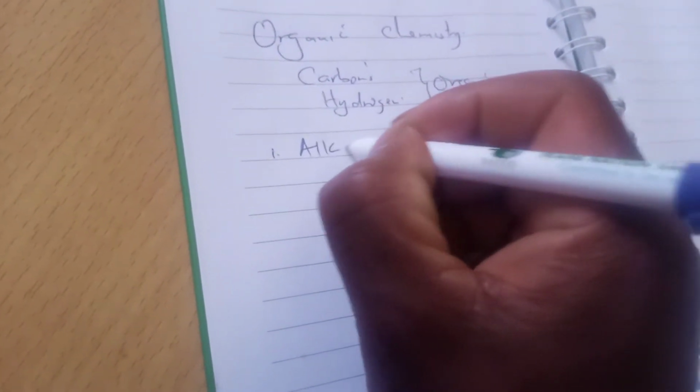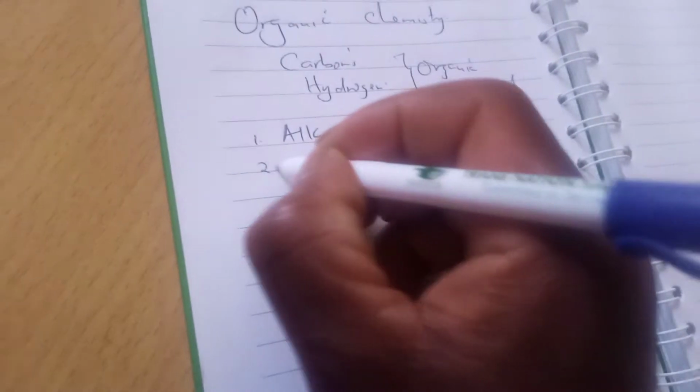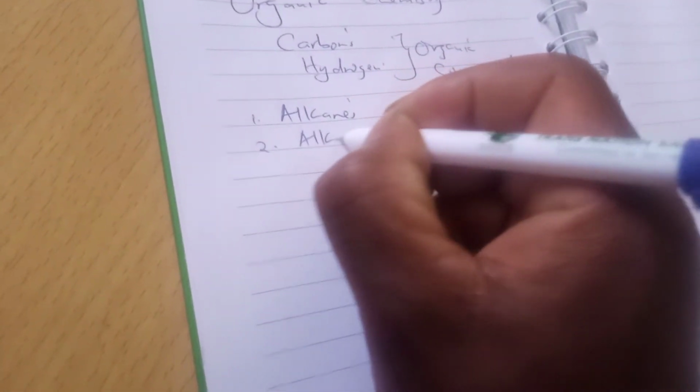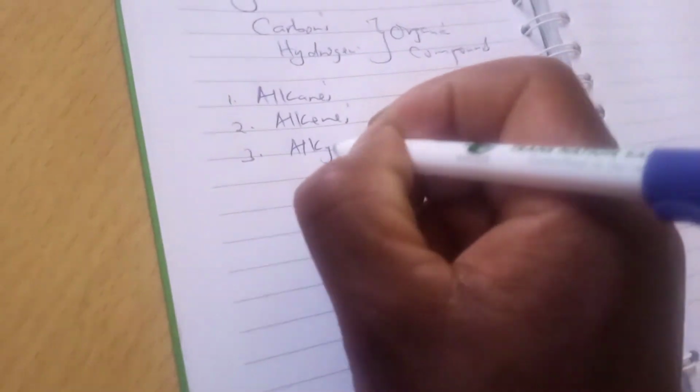Now, there are three types of hydrocarbons. One, we have alkanes. Two, we have alkenes. And three, we have the alkynes.